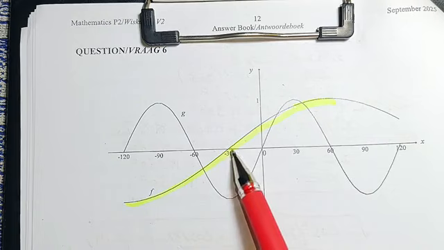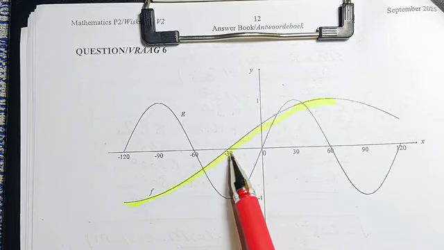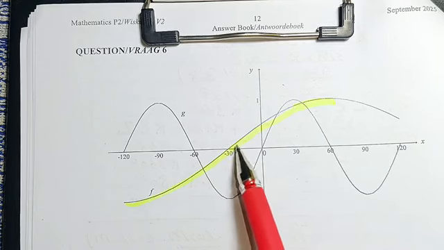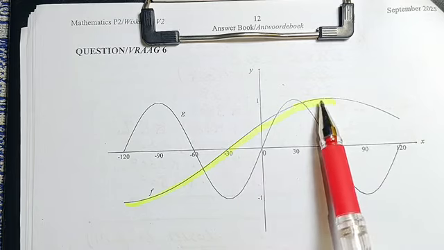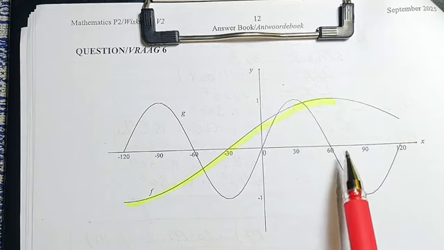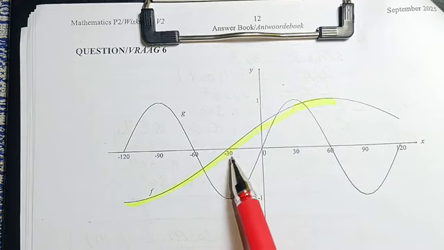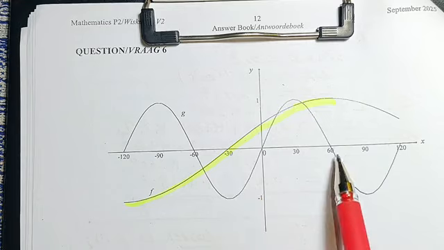So between negative 30 and 60, that's my final answer, because between negative 30 and 60, the first derivative is positive and f is as well positive. Positive times positive is going to be positive. So my answer is between negative 30 and positive 60. That's my answer.